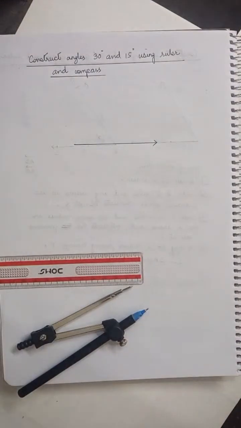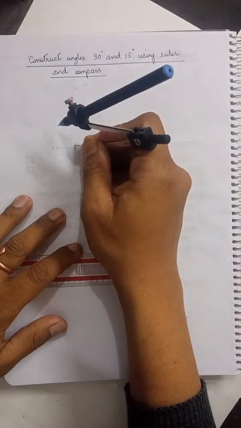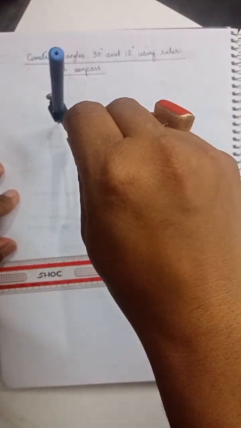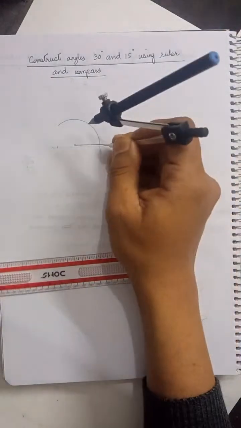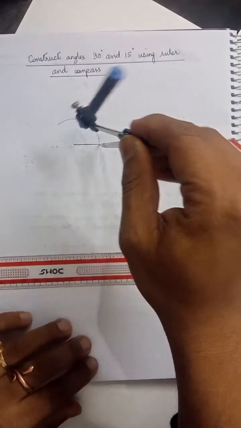We are drawing the ray just like we did. Drawing these angles is really fun. In fact, I enjoy drawing them a lot. So this is the arc, and then without changing the radius we will place the tip here and then we will draw another arc.